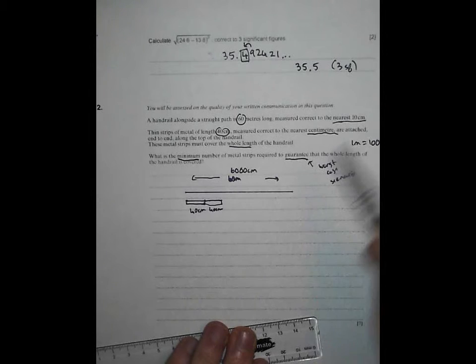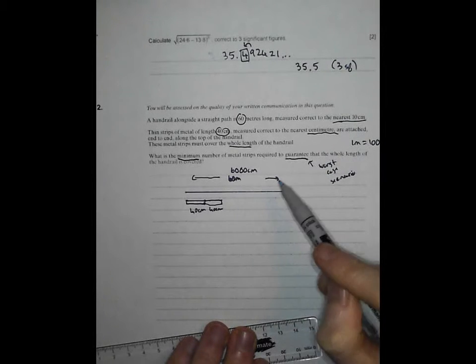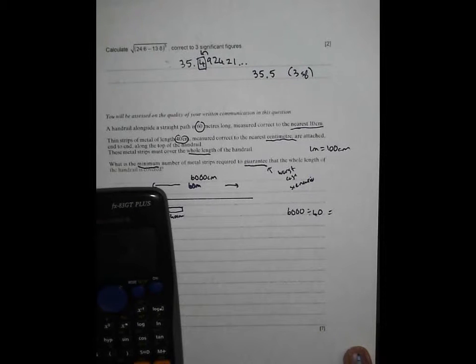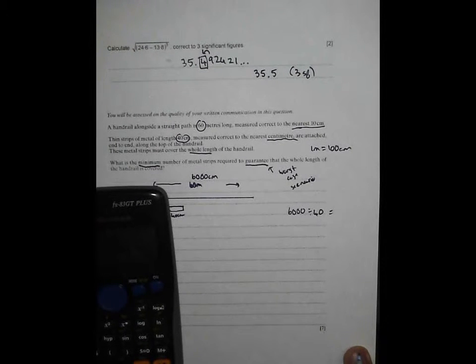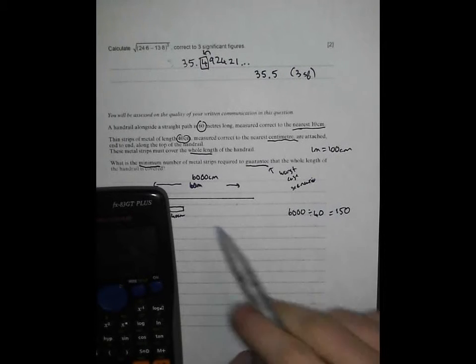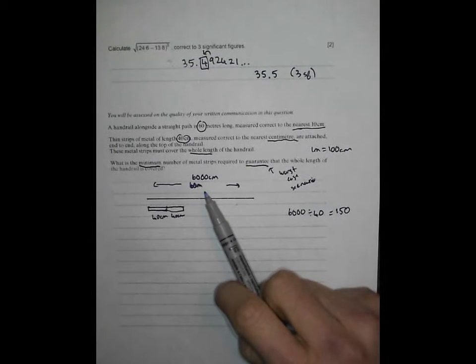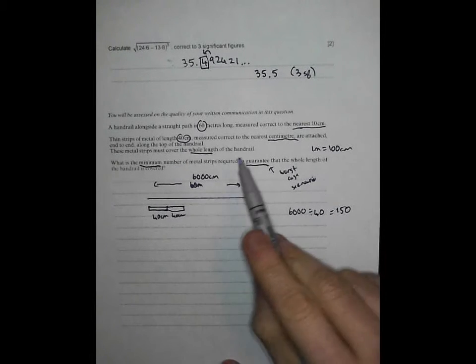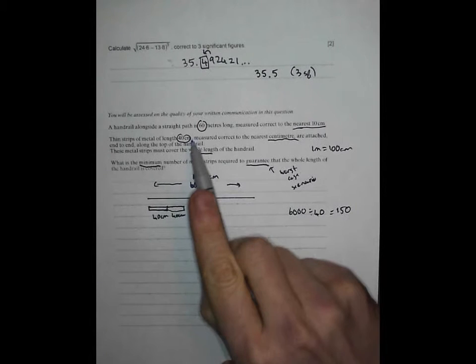Well, if there was nothing about how they're measured, we just do 6,000, which is the entire length, and we divide it by 40. So I'm just going to bang that into the calculator just to get a sense of where we are here. 6,000 divided by 40. So that's going to be about 150 strips, but that isn't going to guarantee it because we're not sure that this handrail is exactly 60 metres and we're not sure these strips are exactly 40. So let's think what these strips could actually be. Sorry, what this handrail could be.